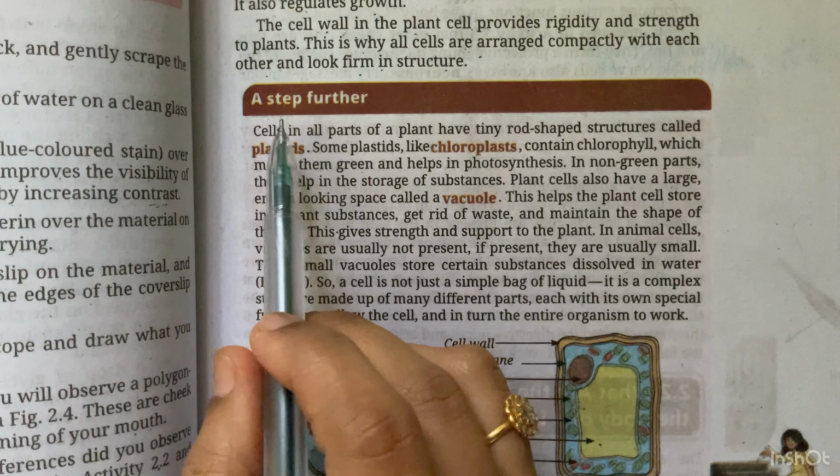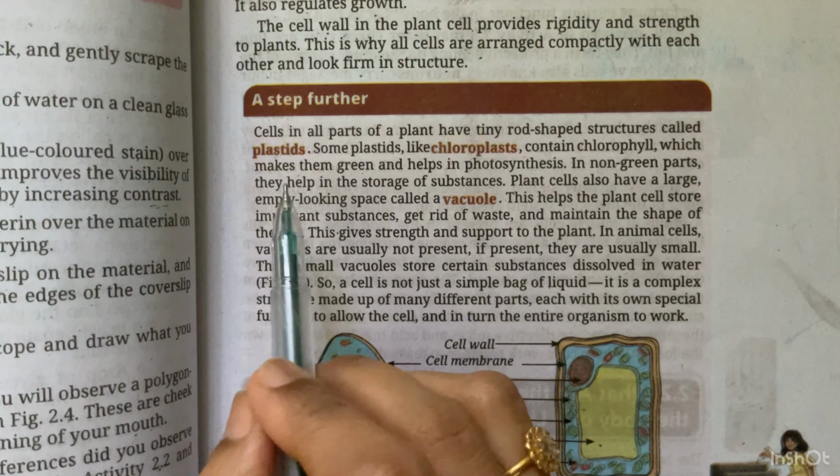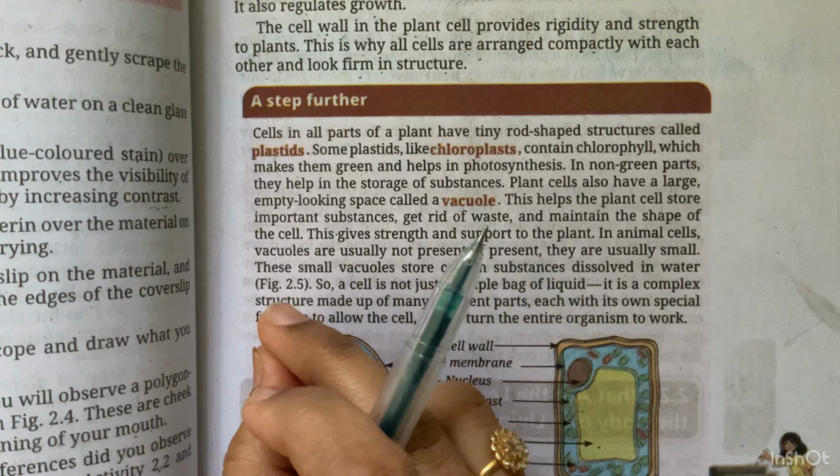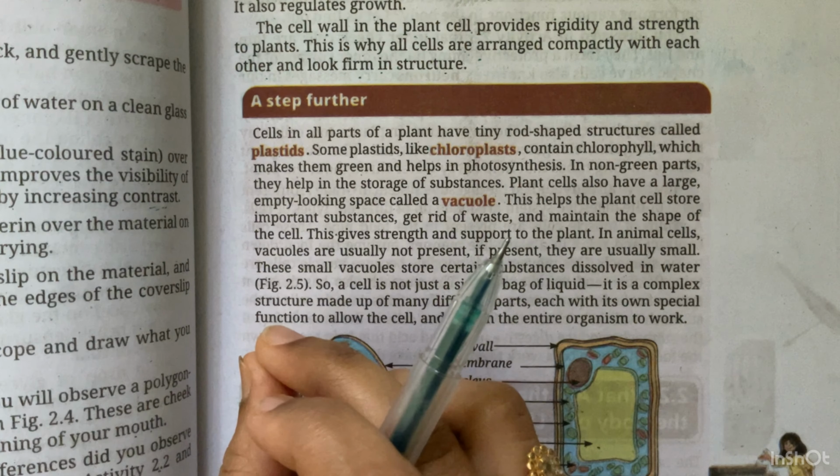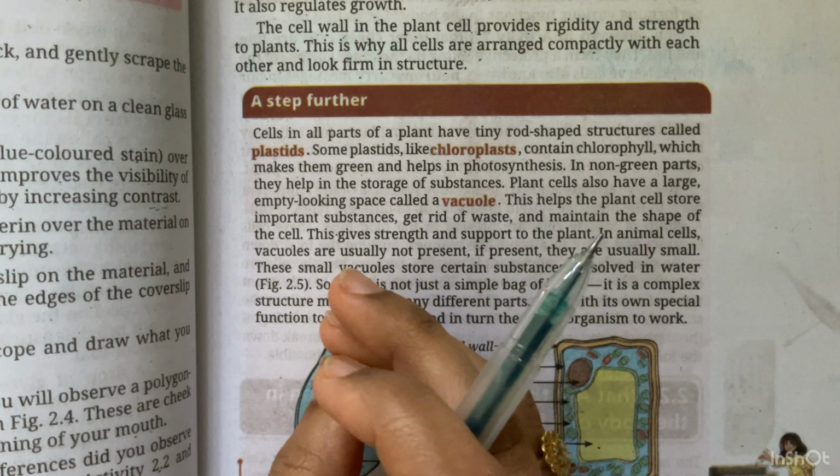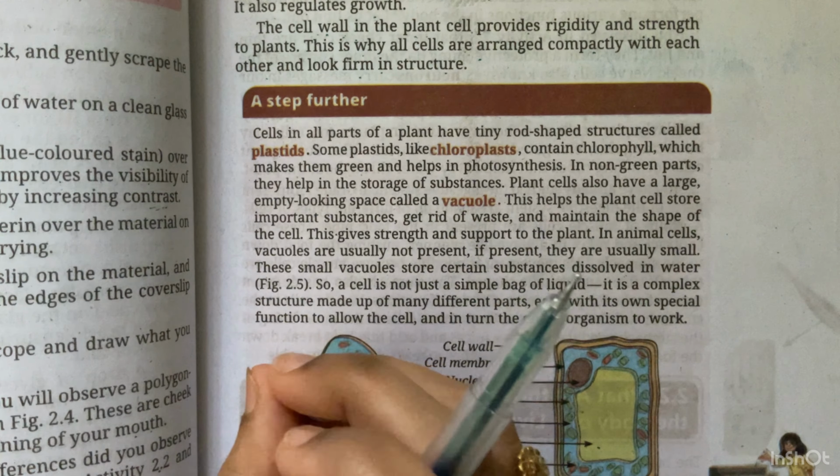In this video I'm going to start a step further. In the last video we studied the animal cell. In that we used inner cheek cells, whereas for the plant cells we used onion. In that we also came to know that all plants are made up of cells, like animals also.